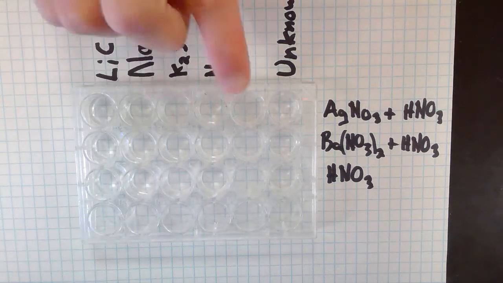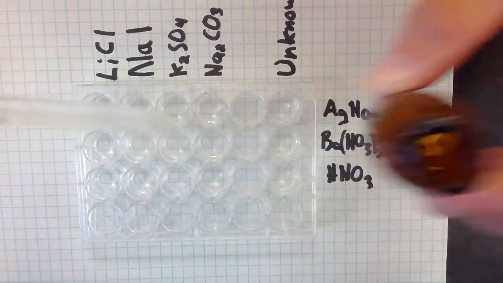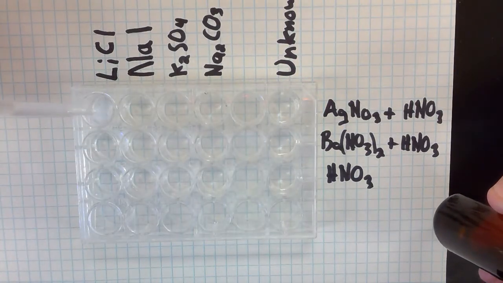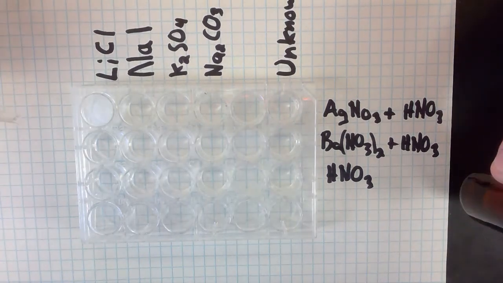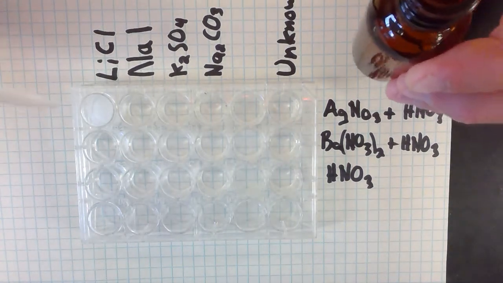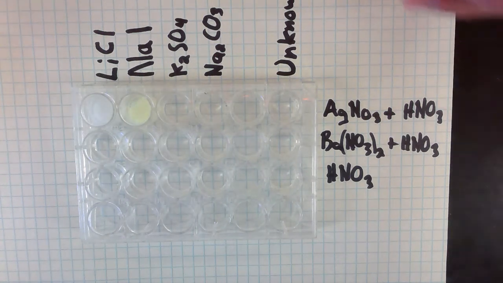Okay. Let's see, across this first row, the instructions tell us to add some silver nitrate into these wells. So I'm going to put silver nitrate into these 4 and see what happens. And we're going to be careful with the silver nitrate so as not to get it on our skin. So I'm going to add a little silver nitrate to the first one. And I hope you can see some white cloudy stuff formed in there. So I'll add it to the second one here. And I hope you can see some yellow cloudy stuff formed in there.